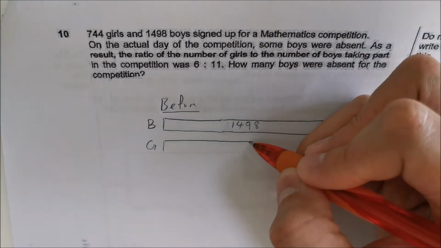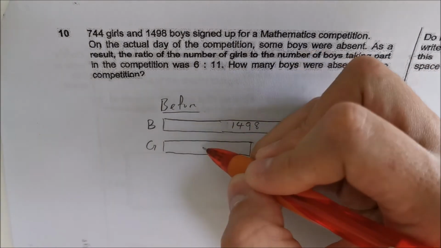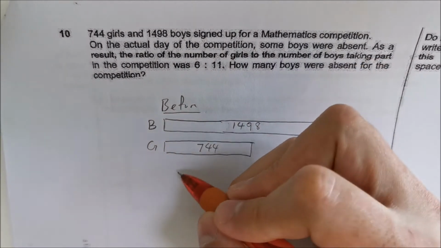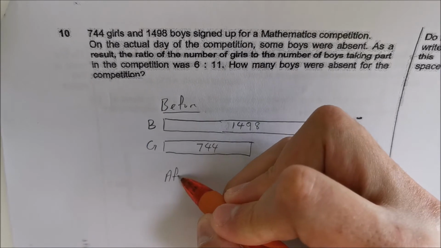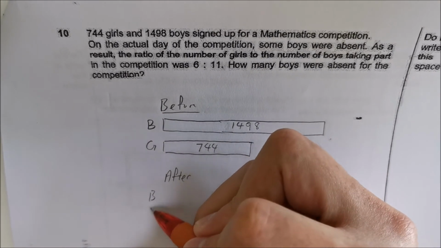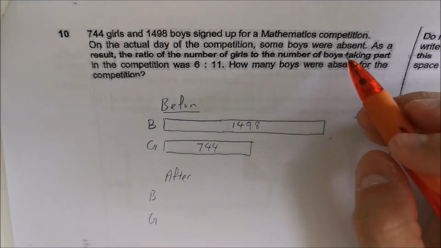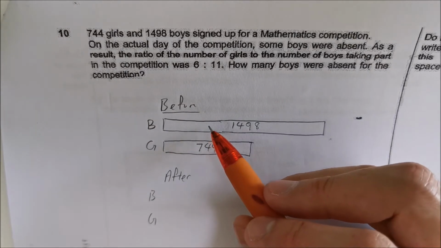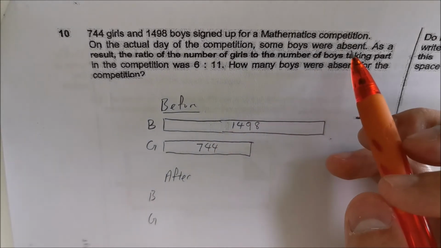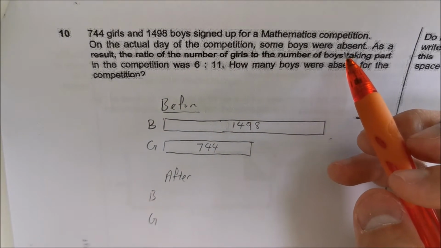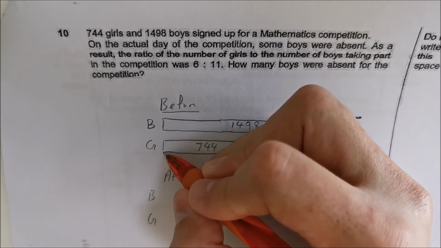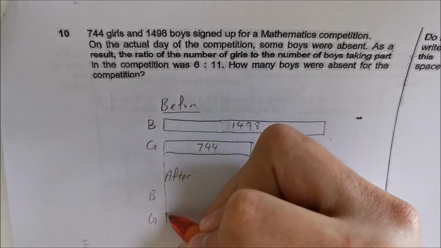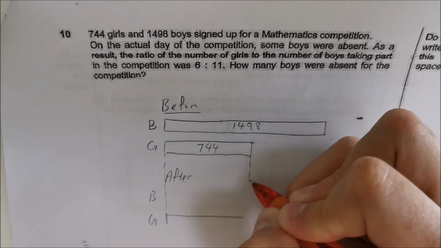So I have about 744. And guys, after, because some boys were absent, the boys have to be smaller. But the girls, all of the girls attended. So when you draw the girls, you will still draw the same amount.